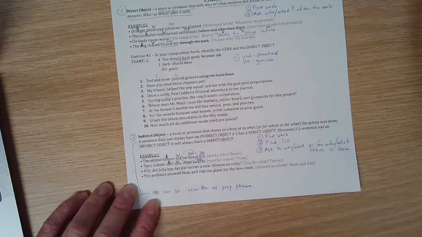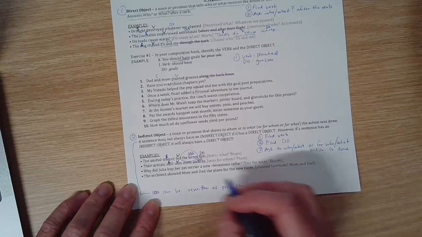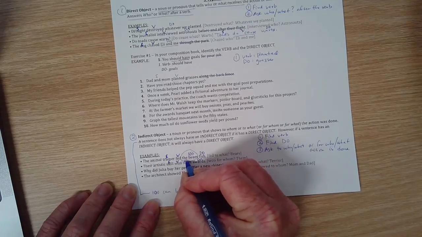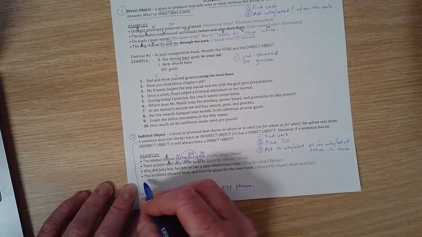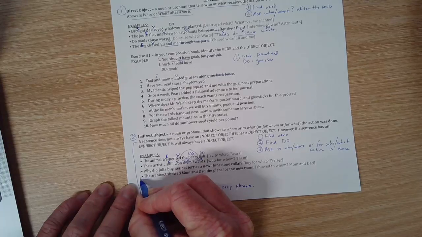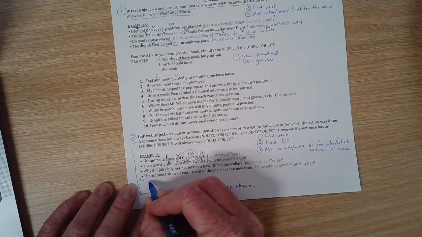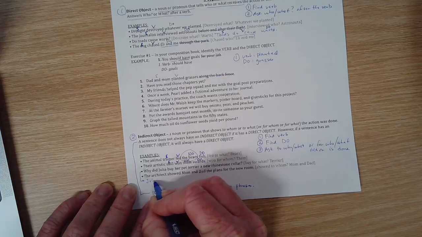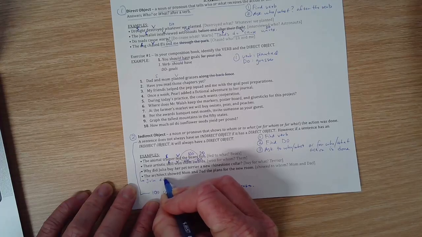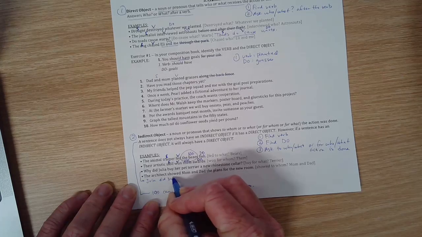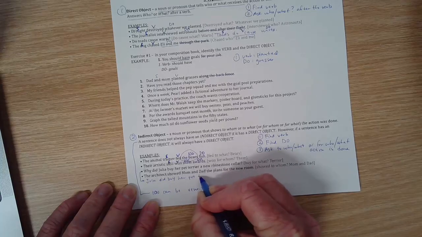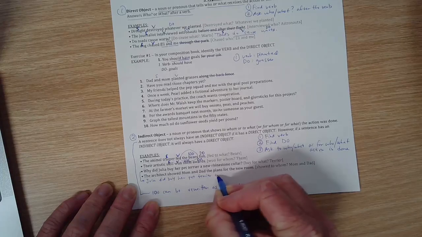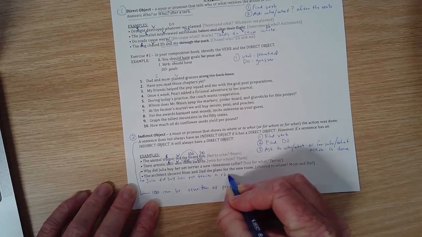Why did Julia buy her pet terrier a new rhinestone collar? Oh my gosh, let's rewrite that as a declarative sentence. Julia did buy her pet terrier a rhinestone collar. Why? I just put it in parentheses because it needs to be there, but it doesn't really make sense.